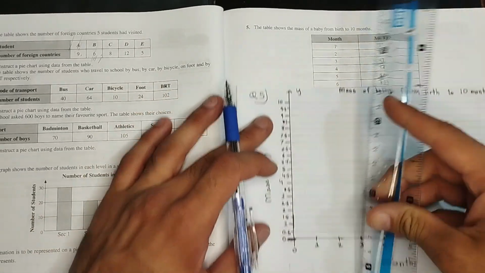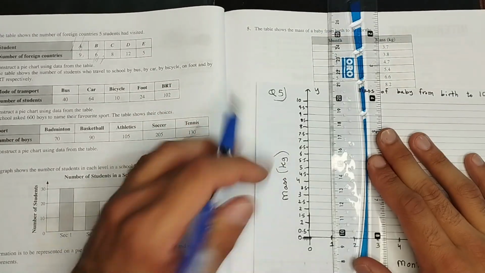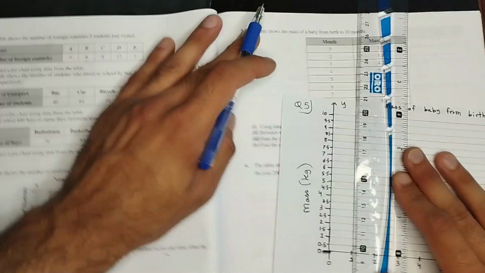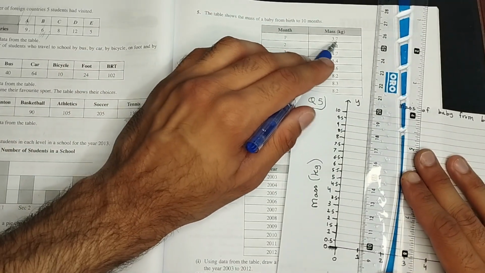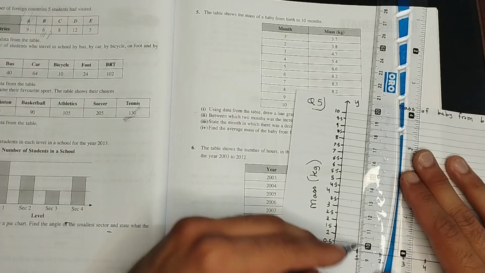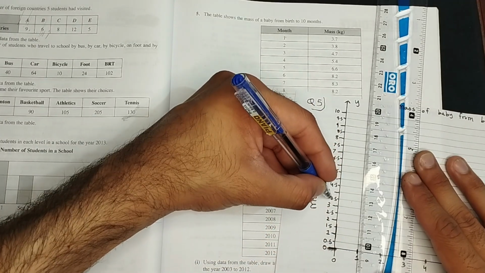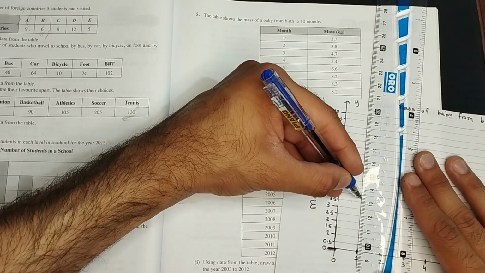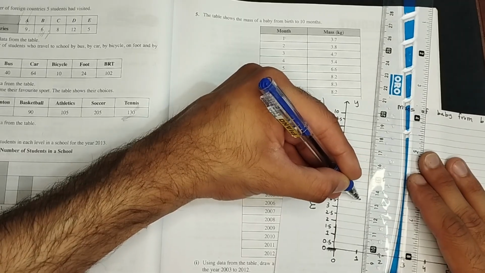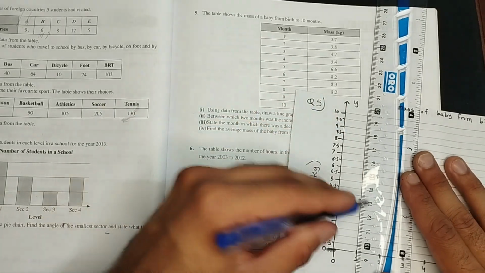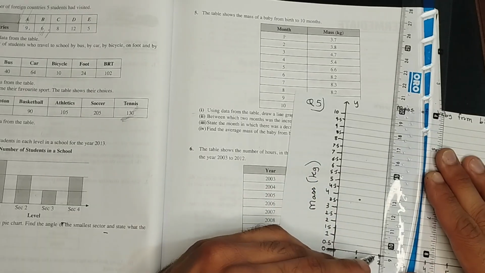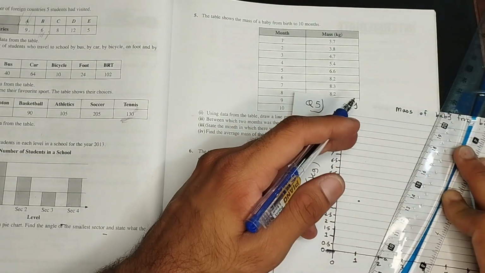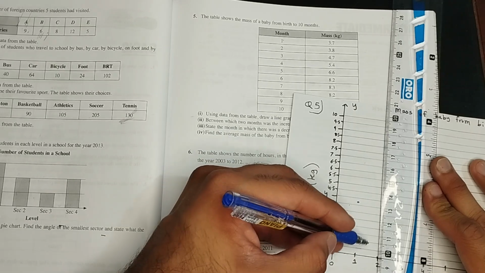I'm going to take my ruler, go to 1, and read from the table. What does the table say? The table says 3.7. So from 1 I have to go to 3.7. We have 3.5 here and we have 4 here, so 3.7 is going to be in the middle here, right? So I made this point. This is for 1. Now for the second month, you need to make sure your ruler is straight, not going like this or this. We should be straight.